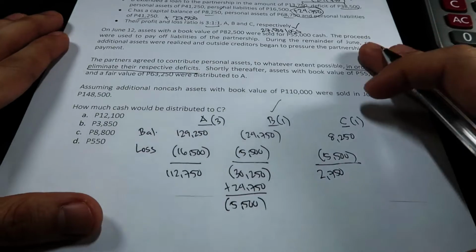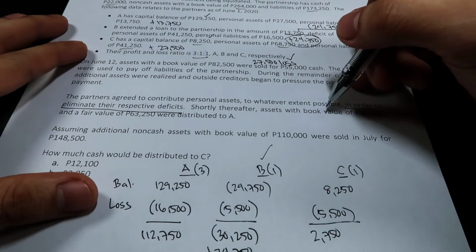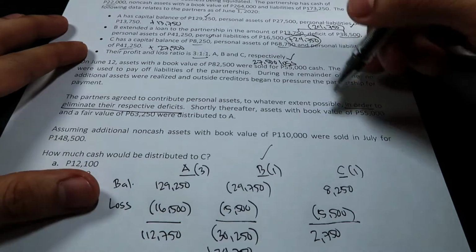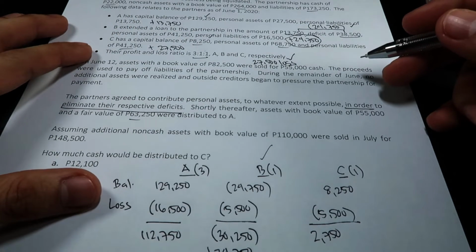Next. Shortly thereafter, assets with book value of 55,000 and fair value of 63,250 were distributed to A.